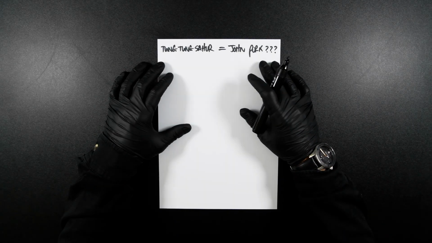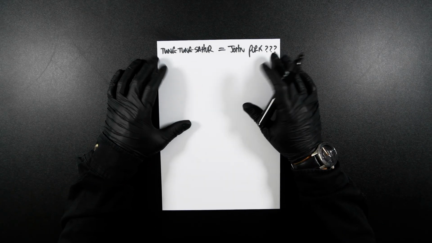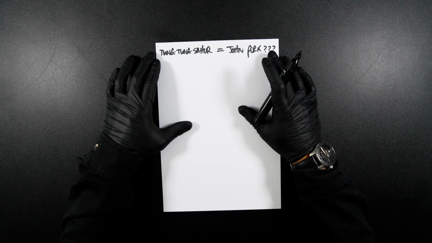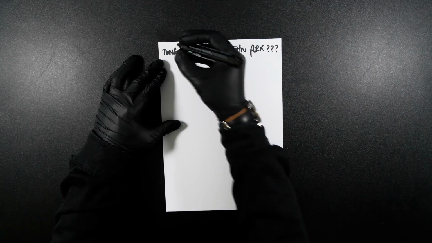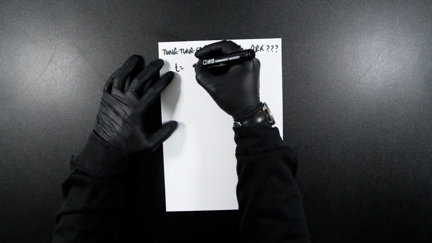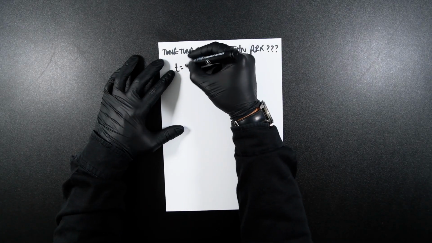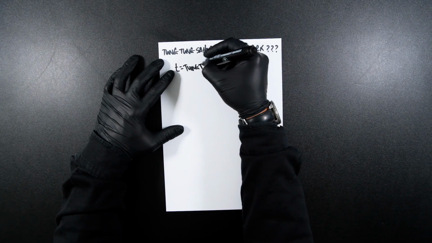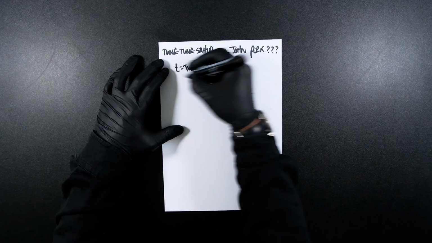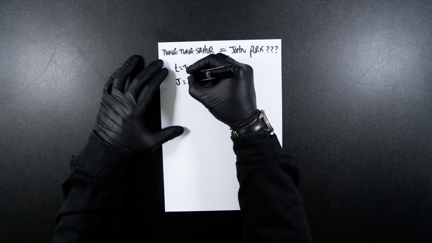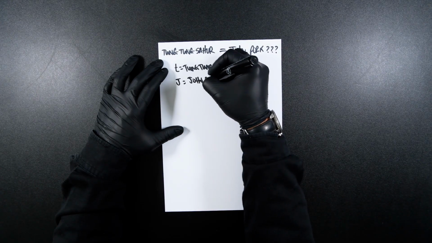I feel like a decade of maths has led up to this. So we're going to use predicate logic to prove this proposition. It's a tough one, but I think I can do it. So let's define T as Tung Tung Sahur. And we're going to put, obviously, J as John Pork.